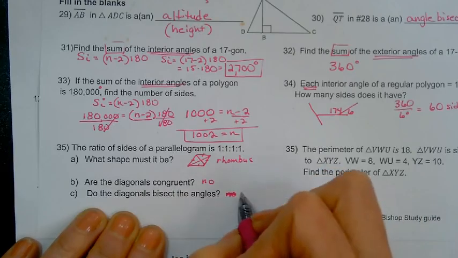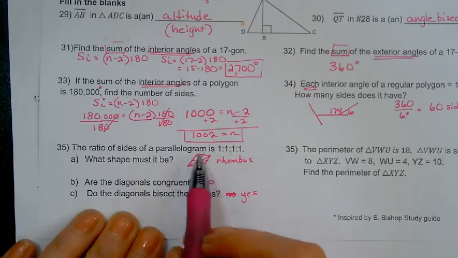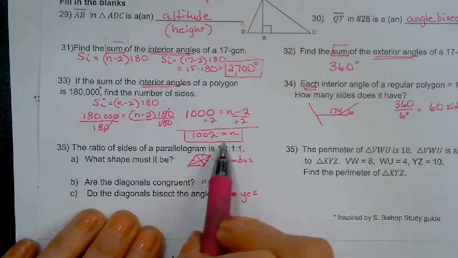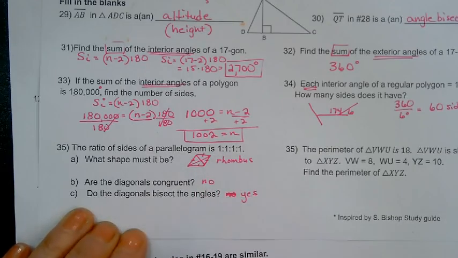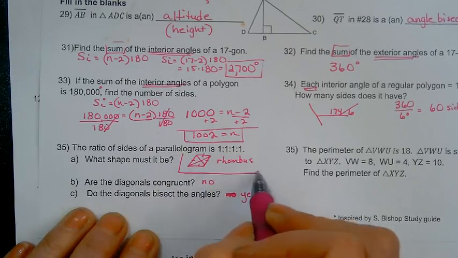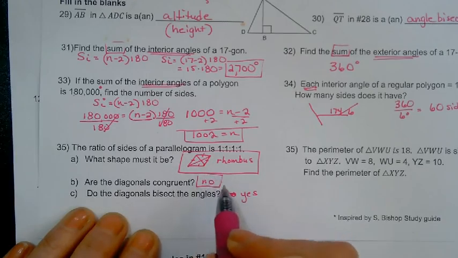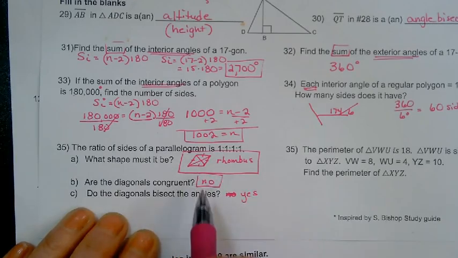Well, a square is a kind of a rhombus. So this is most definitely a rhombus. And the diagonals are not congruent unless it happened to also be a square. But we can't guarantee that. So if this happened to be a square, then yes, the diagonals will be congruent. But we're going to say no because we don't know that. And do the diagonals bisect the angles? Yes.